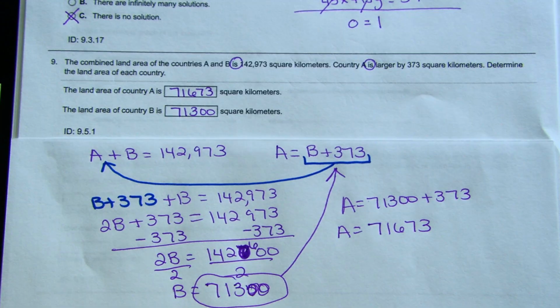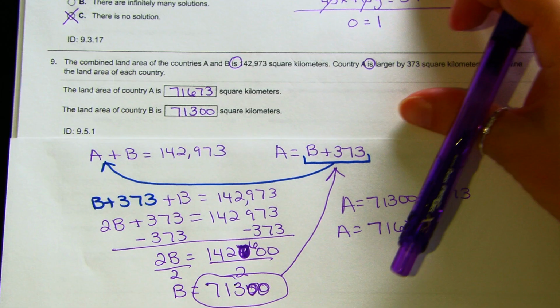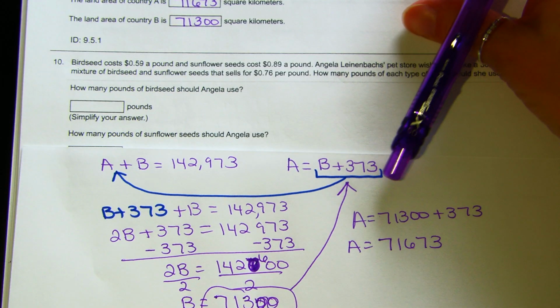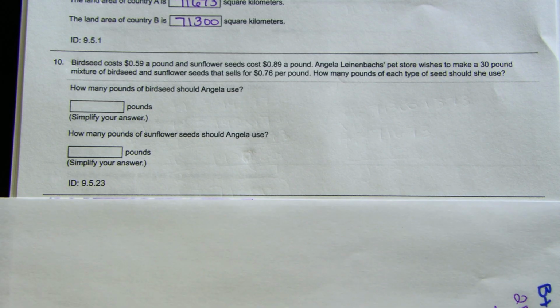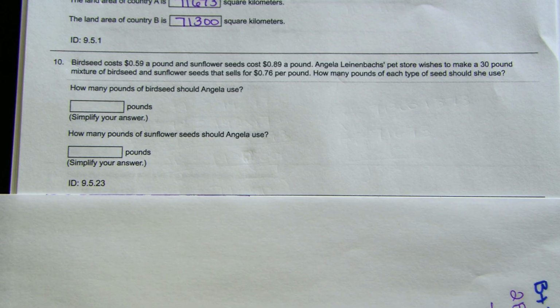All right, we got some bird seeds. This is a mixture problem. These are really straight out of chapter 3.4, which we did earlier in the semester. It's just now we have systems of equations, so we don't necessarily have to use the table if we don't want to. If you like the tables that we did in 3.4, you can totally use the tables here and still come up with the same system of equations.